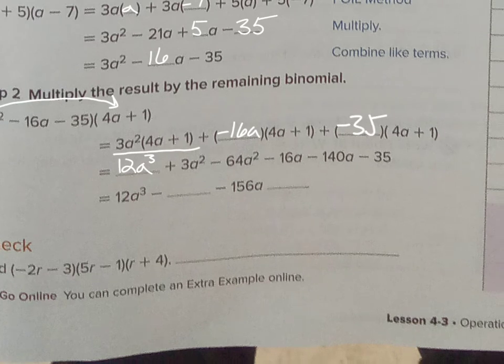Negative 35 times 4a, negative 140a. Negative 35 times 1, negative 35. And then combine like terms. Right, so then we get negative 61a squared here, negative 156a minus 35.